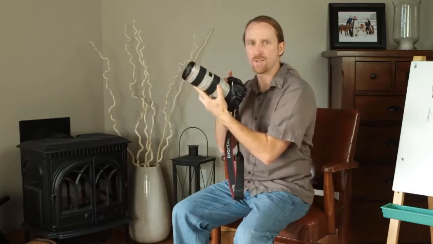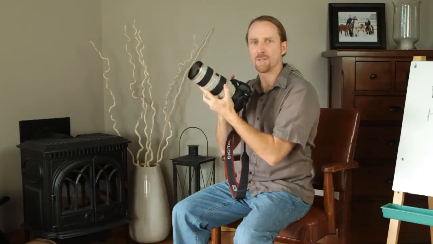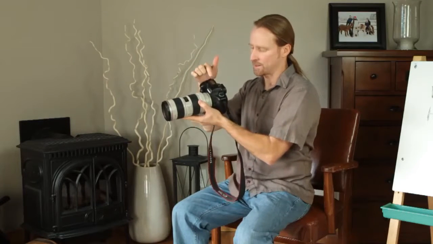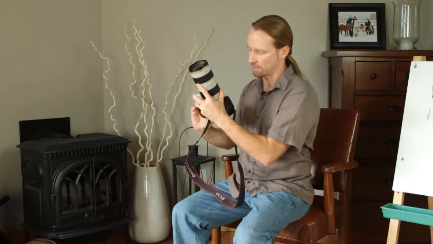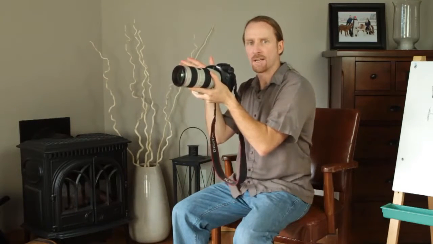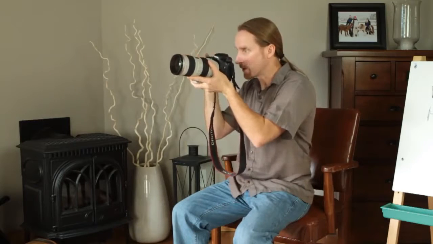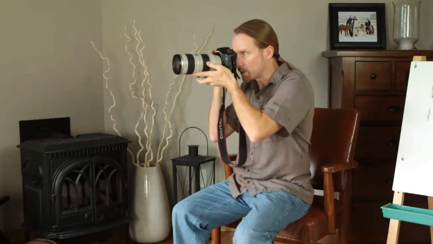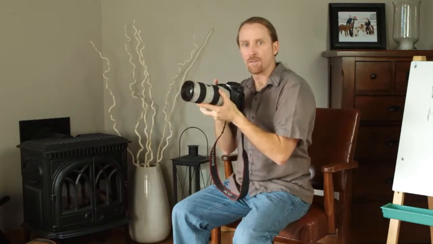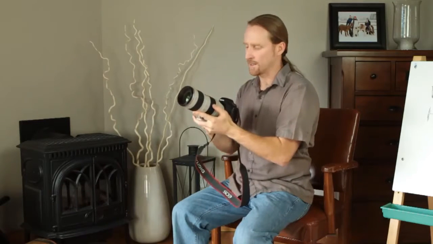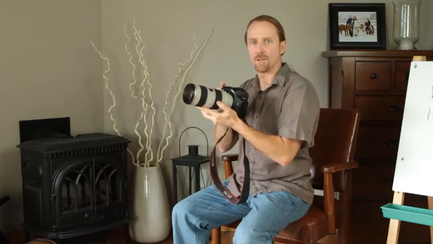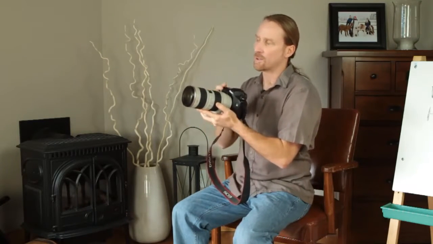A 50 millimeter lens is usually called a standard lens, because when you have it set at 50 on a full frame sensor, this is a Canon 5D, so it has a full frame sensor, it has the same magnification as your eye. So when you look through the viewfinder and then you take it away and look with the eye, it has roughly the same view magnification as the human eye. And then beyond 50 millimeters is considered telephoto. And then less is called wide angle.